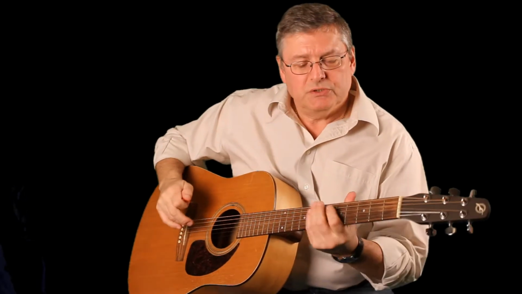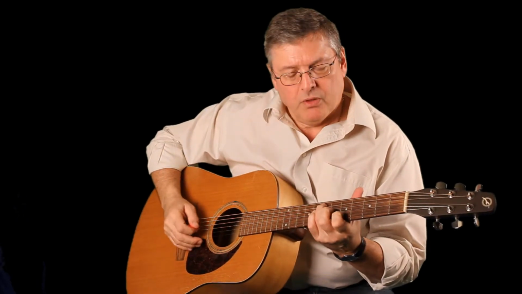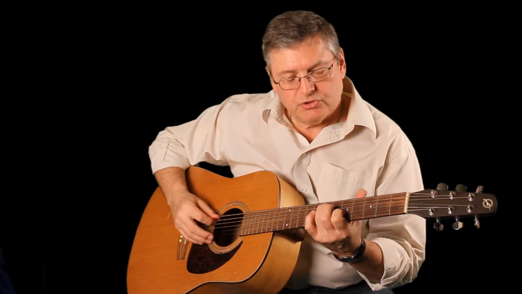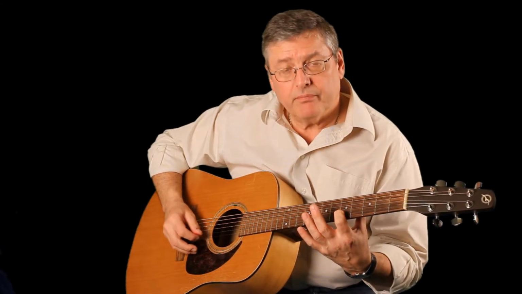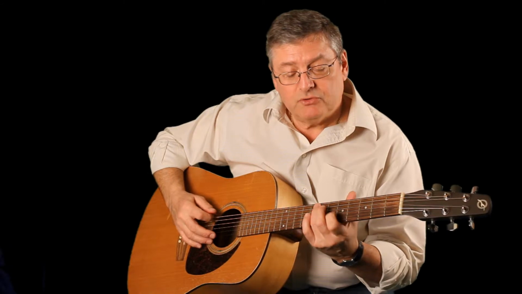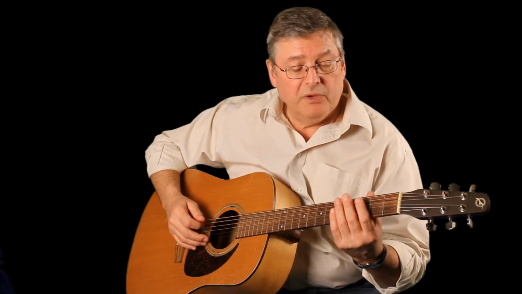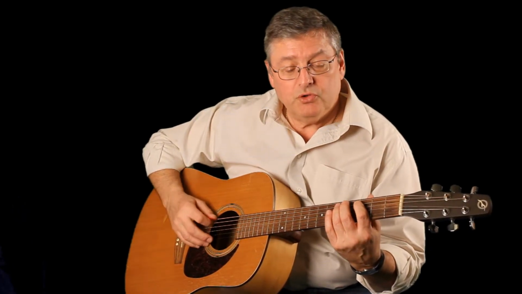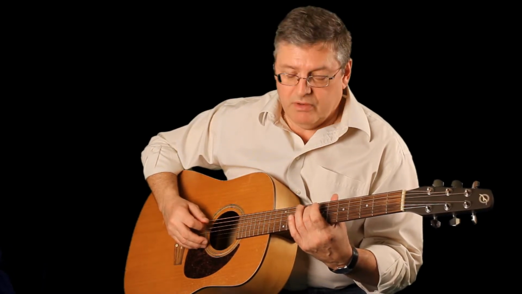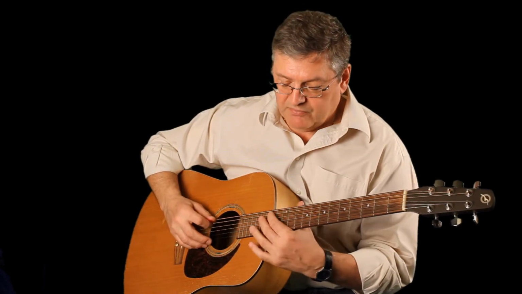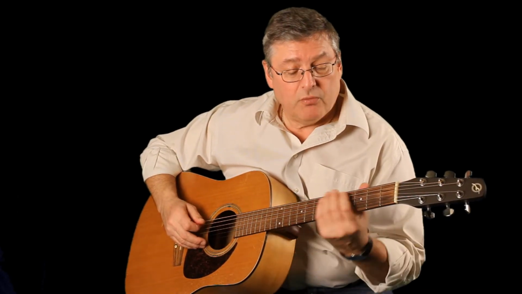How do we find these notes? The C form pattern has 2 roots, one on the 5th string and one on the 2nd string. And we want to play a major scale between these 2 notes. First, let's review the major scale. We start at the root, the first note. We go up 2 half steps, another 2 half steps, and 1 half step. 2 half steps, 2 half steps, 2 half steps, and 1 half step. That's the major scale pattern.